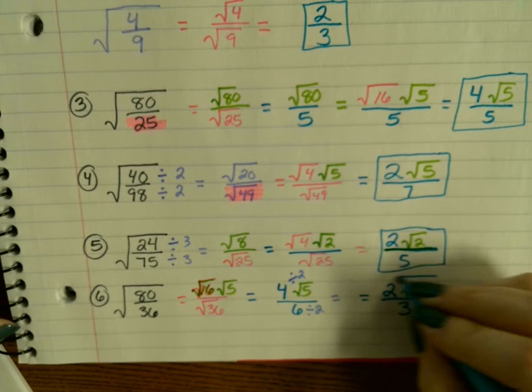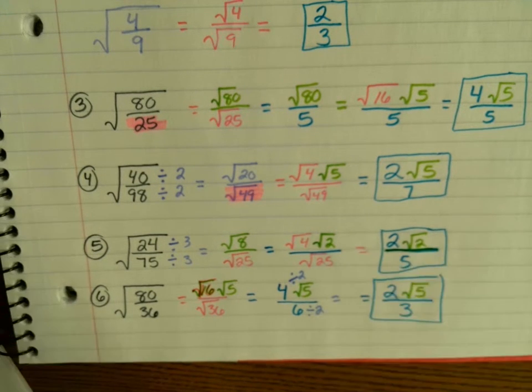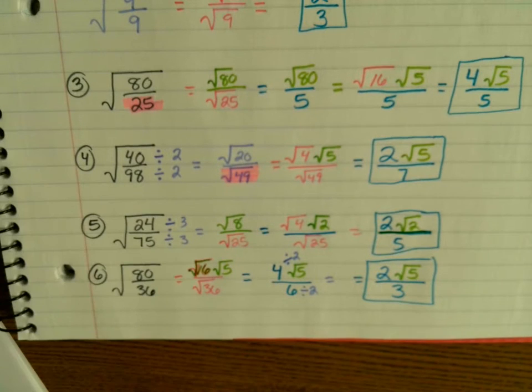You've got to make sure that you can simplify everything that's outside of the radical as far as you can, if possible. Okay, that's just numbers. Now we got to add variables. And then we got to add rationalizing denominators. So let's go into some variables.